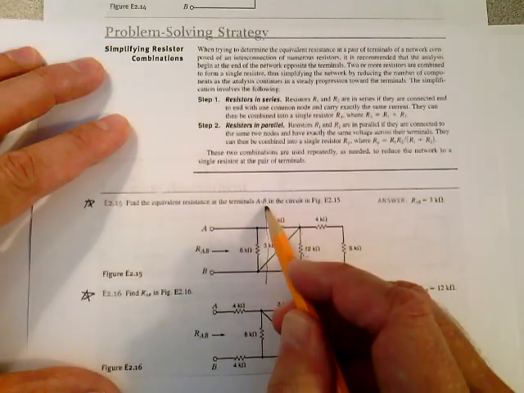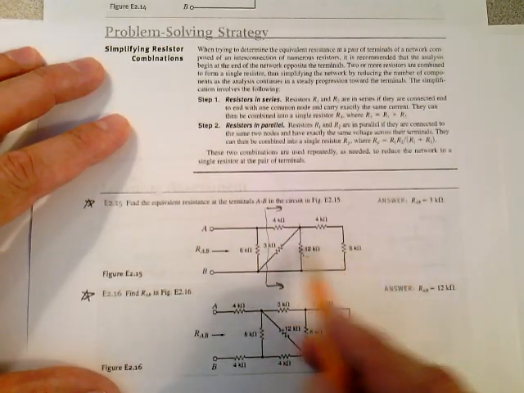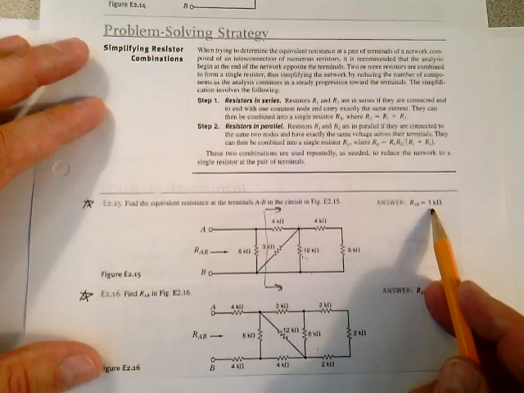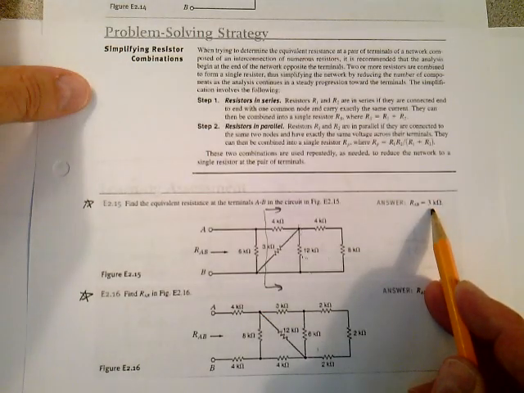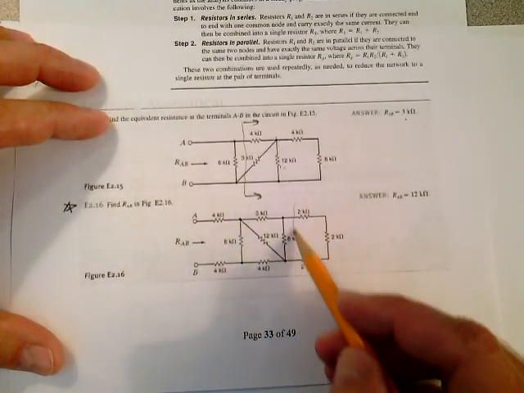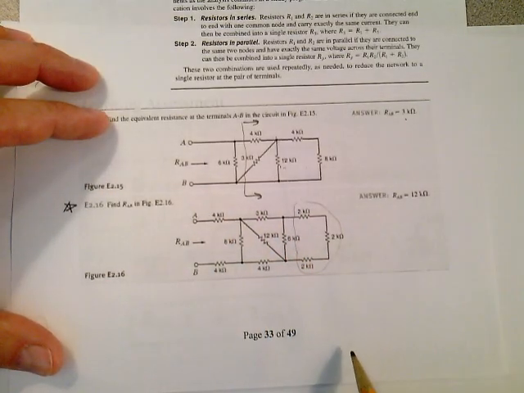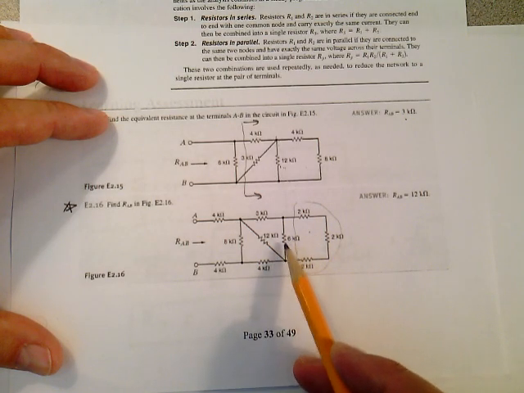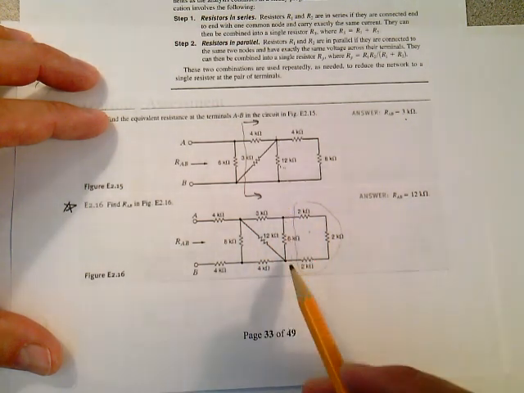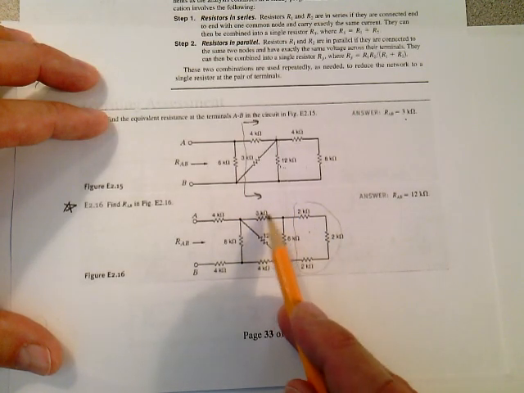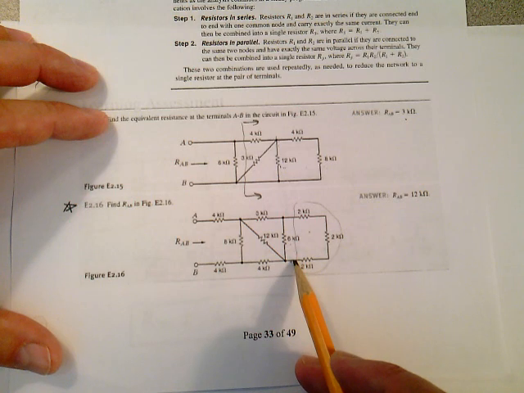Everything from here over looks like a 6K ohm resistor, and it's in parallel with 6K. That gives you 3K ohms. And then down here, you can do the same thing. These all add up to give you a 6K resistor. That 6K is in parallel with this 6K here, which gives you 3K. So all this is 3K. And you take the 3K and add it to the 3K, that gives you 6K.